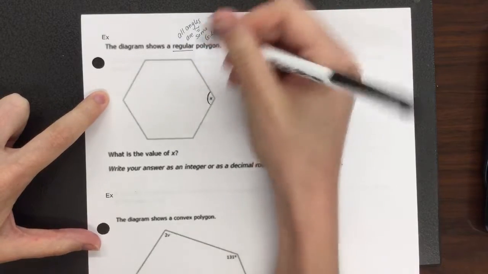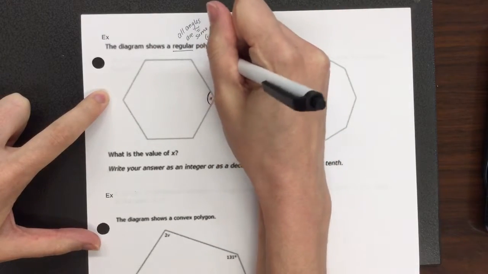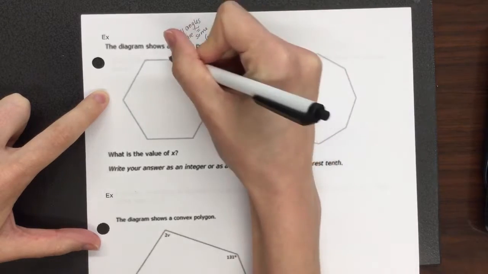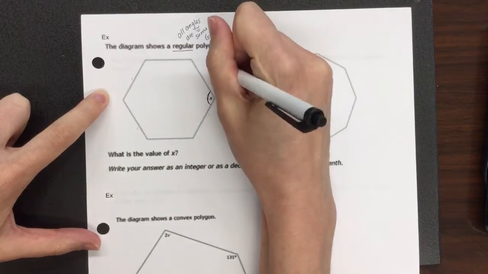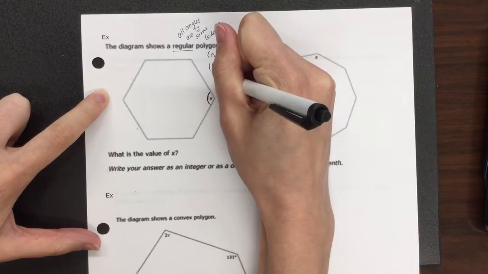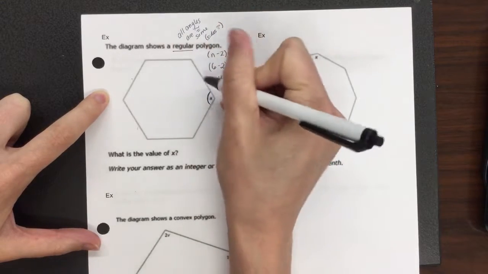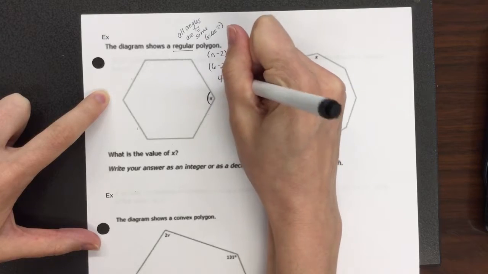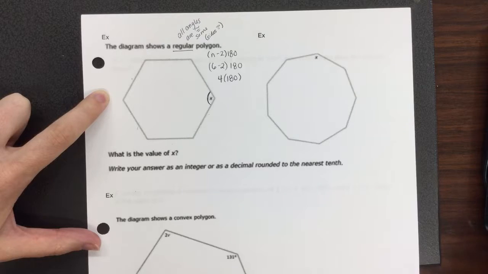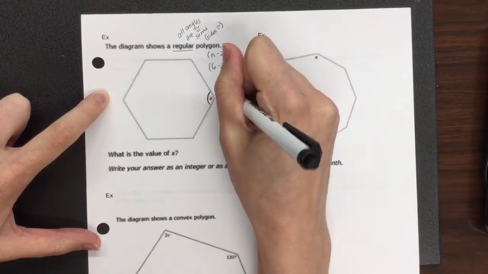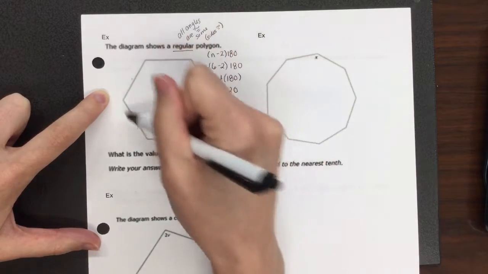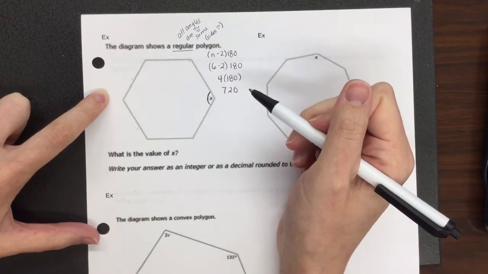So if we're going to find the measure of all of the angles, we're going to do the number of sides minus 2 times 180. This one has 6, so 6 minus 2 times 180. So 6 minus 2 is 4. So if we were to draw it, there's 4 triangles in there. So 4 triangles times 180 degrees is 720. So if we added all of those angles together, that would equal 720 degrees.